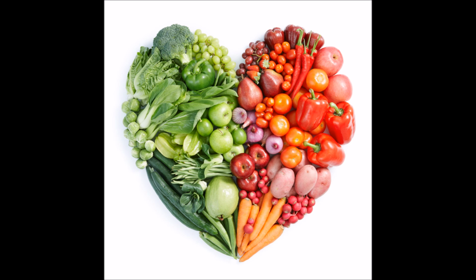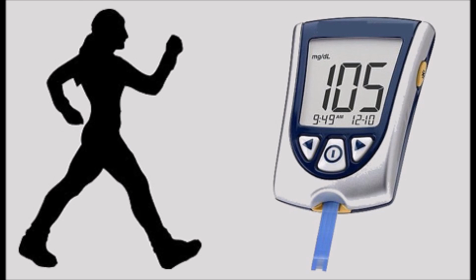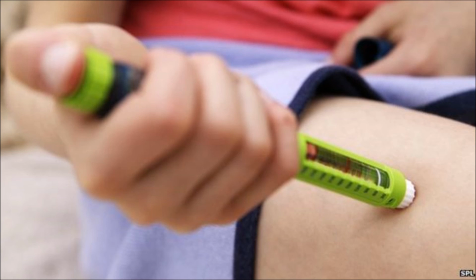There is no known treatment for type 1 diabetes, but it can be managed through various things like healthy eating, regular exercise, and taking insulin shots, which is pretty common among diabetic patients.